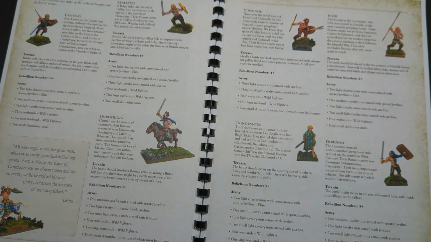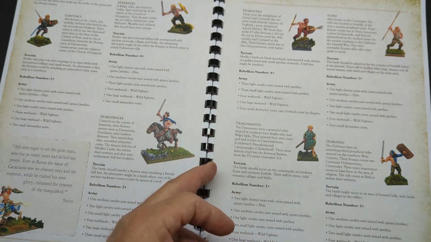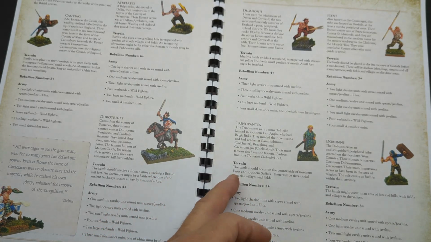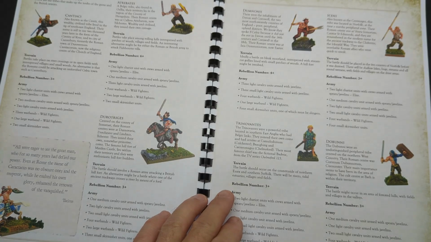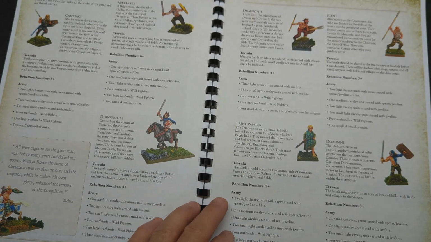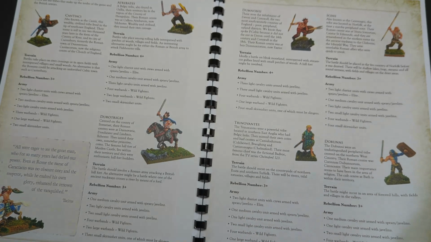It talks about the ancient British tribes. It goes through and has a bit of a description of the tribe, where they're located, the types of terrain, so if it's hilly or there's rivers. It talks about the rebellion number, and then it gives a brief description of the type of troops that were available to those tribes.